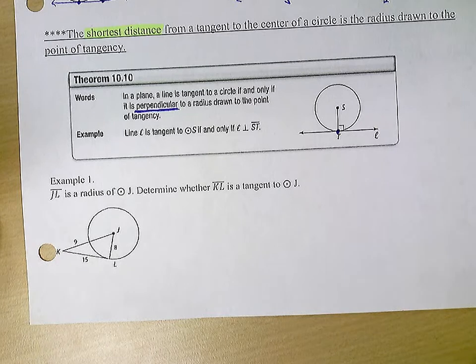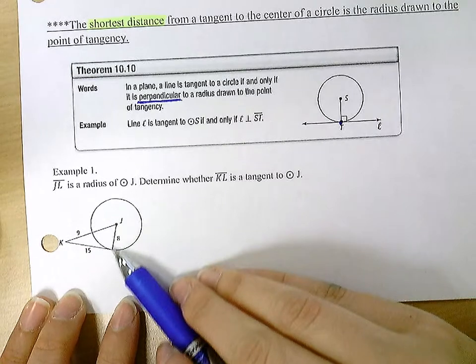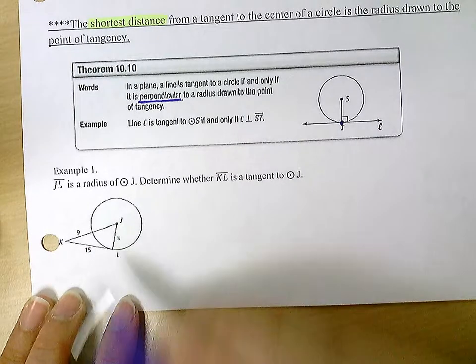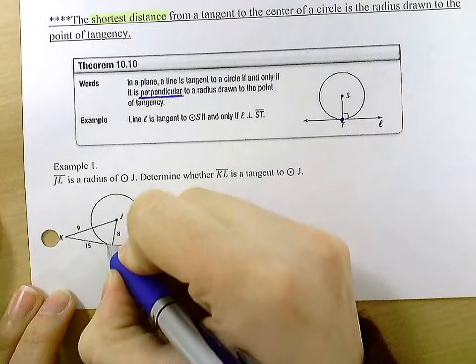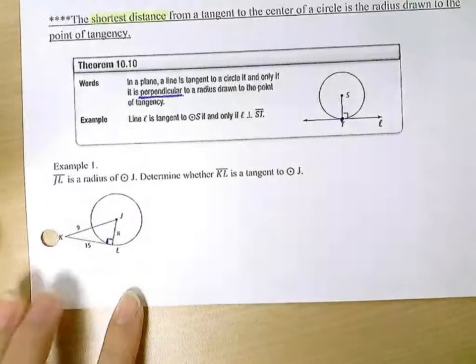It says segment JL, that's the segment here, is a radius to circle J. We want to determine if KL is tangent to circle J. So we have all of these measurements here. Now in order for KL to be tangent, this has to be a 90-degree angle, right?